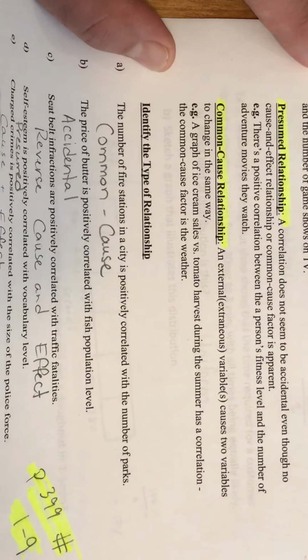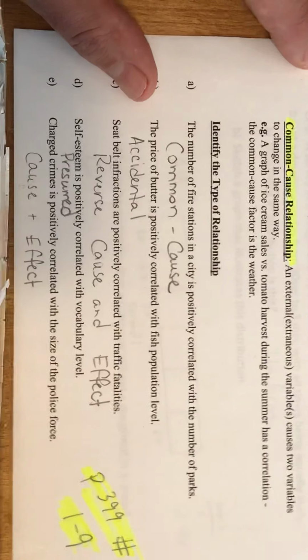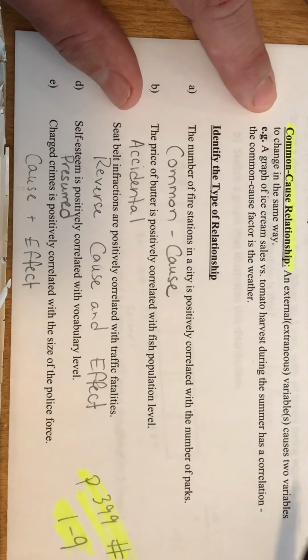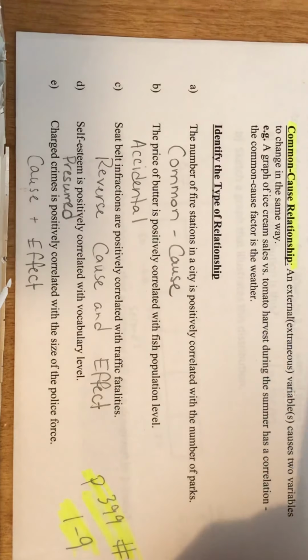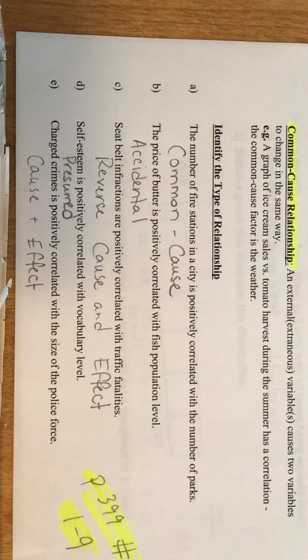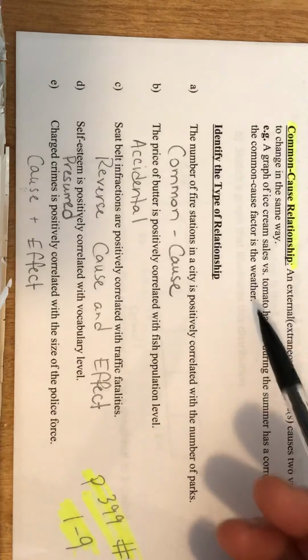Common cause: an external, extraneous variable causes two variables to change in the same way. So a graph of ice cream sales versus tomato harvest during the summer has a correlation. The common cause factor being the weather. So the better the weather, the more ice cream sales, the better the tomatoes grow, whatever. Okay, so it's a common cause relationship.